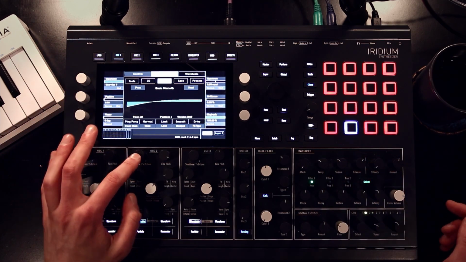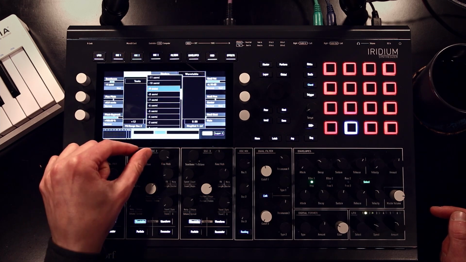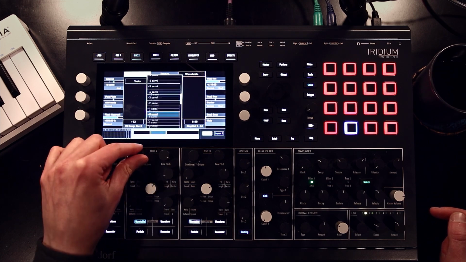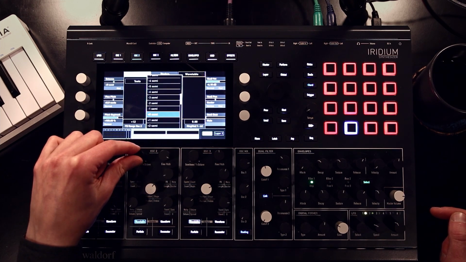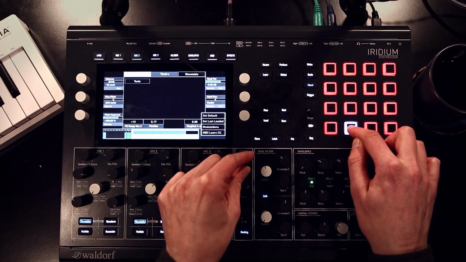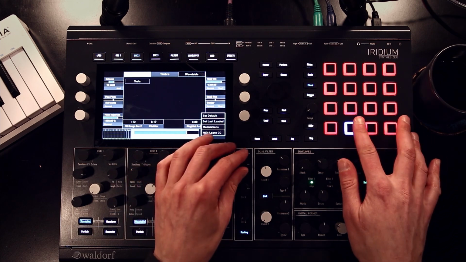And on oscillator 2, I tune them down 1 octave, 12 semitones. It's also possible to click this button and jump there directly, but and then I mix them.